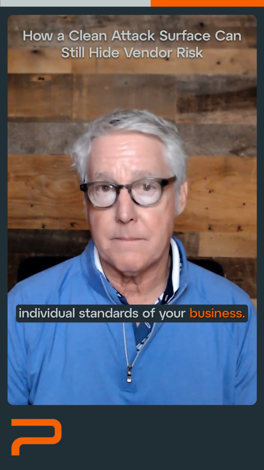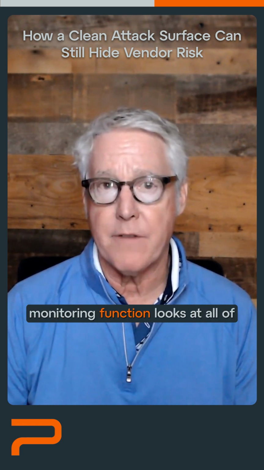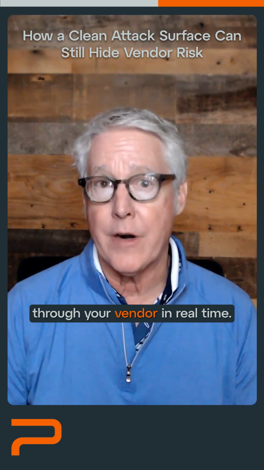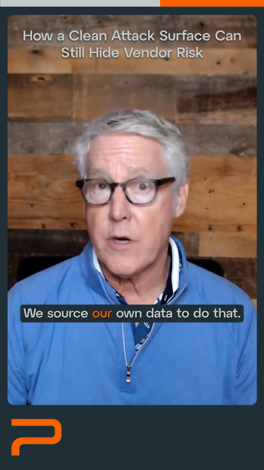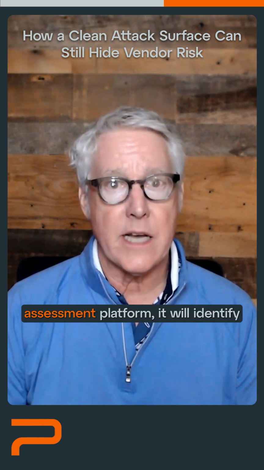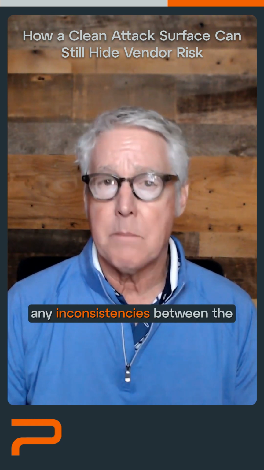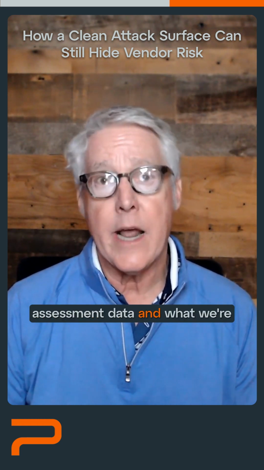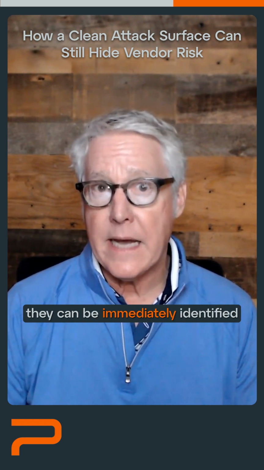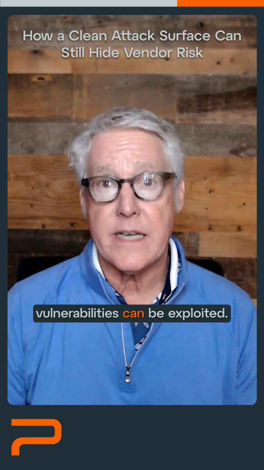The second component of the platform, Monitor, or the continuous monitoring function, looks at all of the internet-facing attack surfaces of your vendor in real time. We source our own data to do that. And since it's integrated with the assessment platform, it will identify any inconsistencies between the assessment data and what we're seeing in the attack surfaces, so they can be immediately identified and addressed before those vulnerabilities can be exploited.